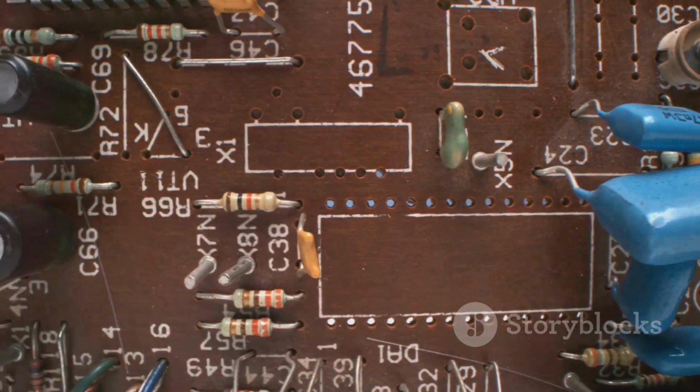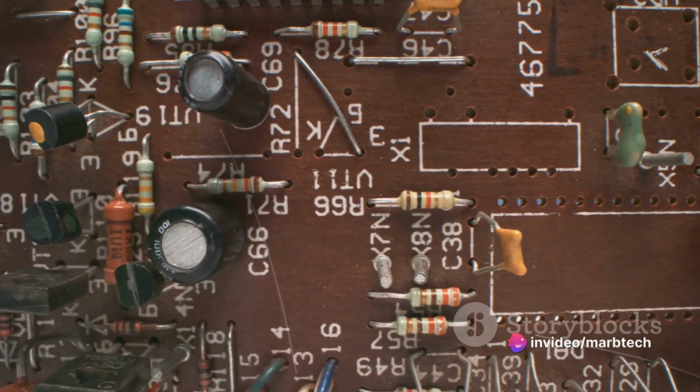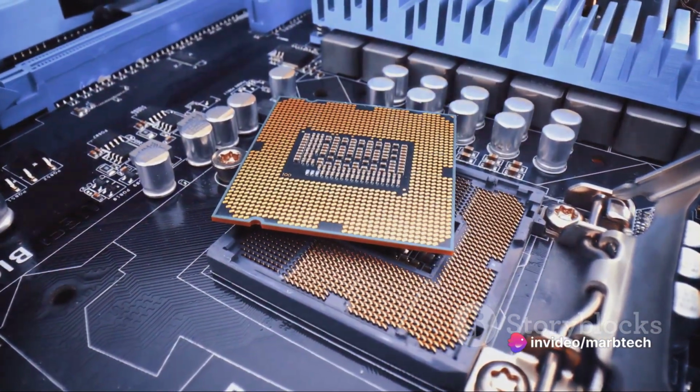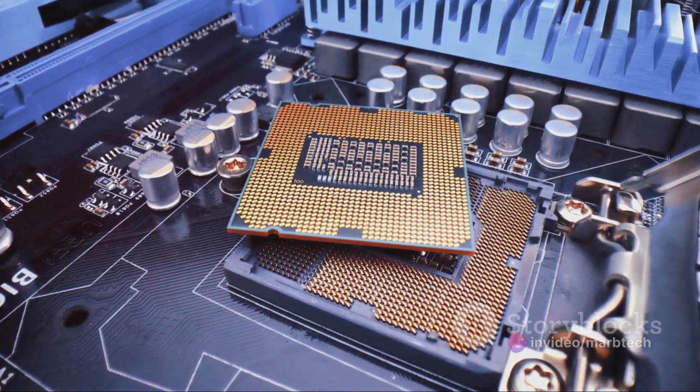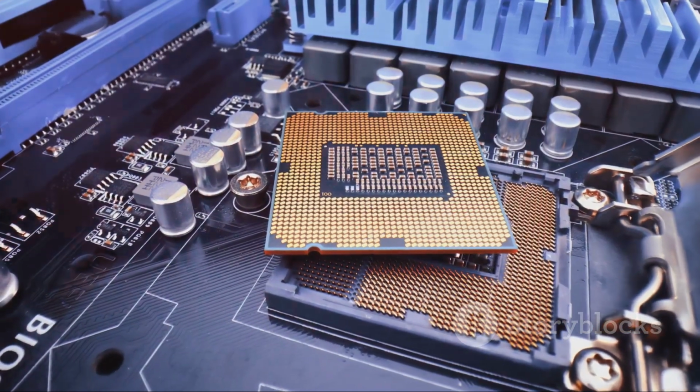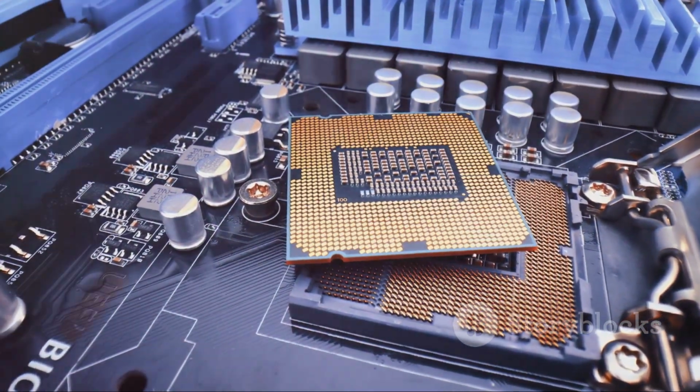On the other hand, ROM, or read-only memory, is your computer's long-term memory. It permanently stores the instructions that your computer needs to start up and function. It's like the computer's fundamental blueprint, holding all the core instructions for booting up the system.